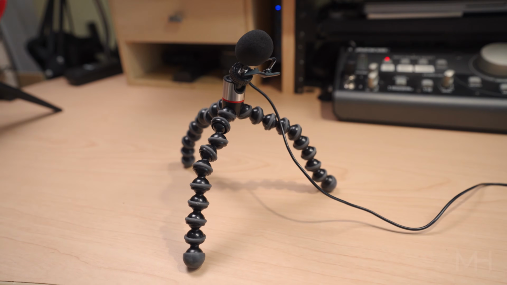So the option of putting something like this on a small stand in front of you still works and frees up your hands and won't rub on your clothing. You'll have to turn the gain up a little more in the sound settings on your computer, and therefore having it on a stand in front of you as an option means it may pick up more ambient or room noise.